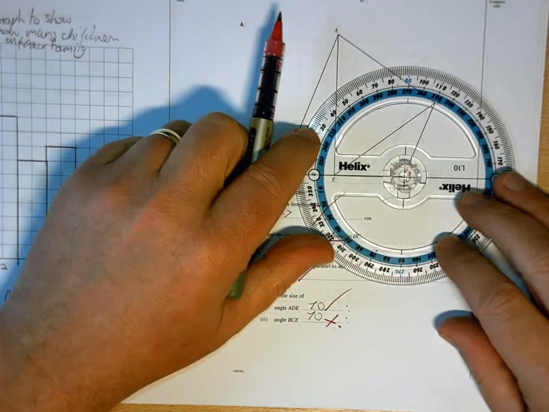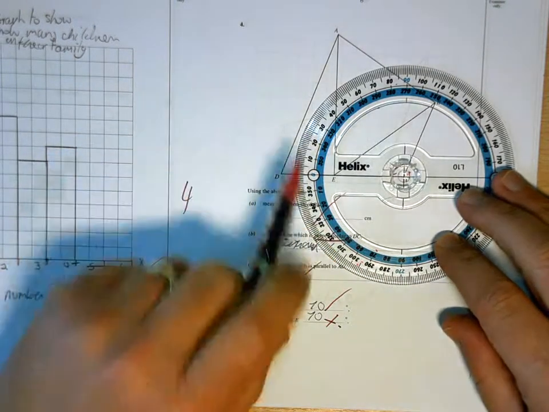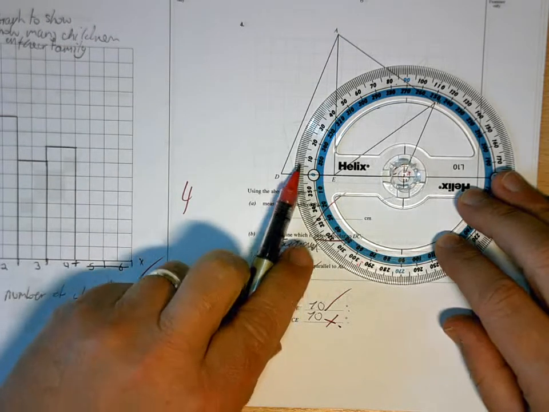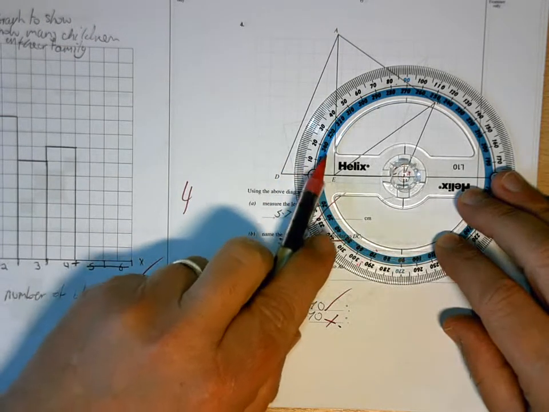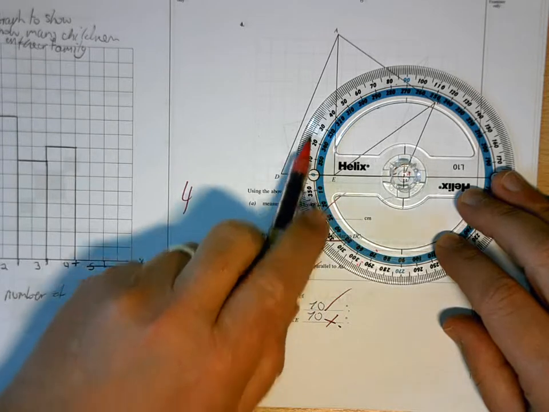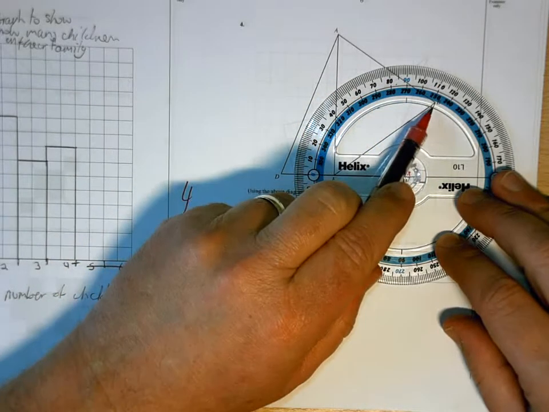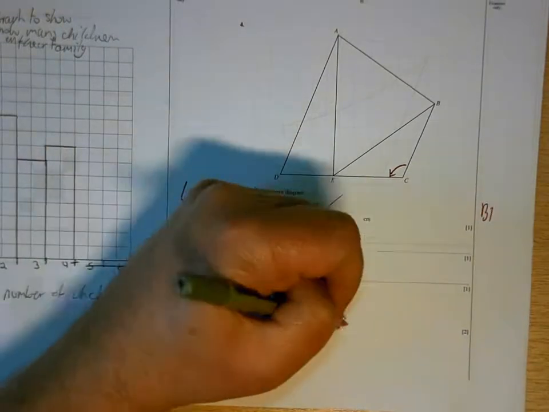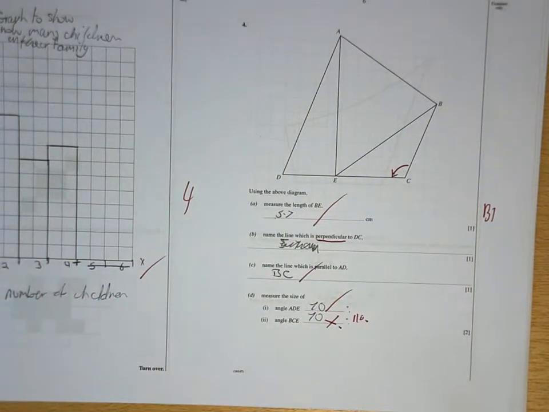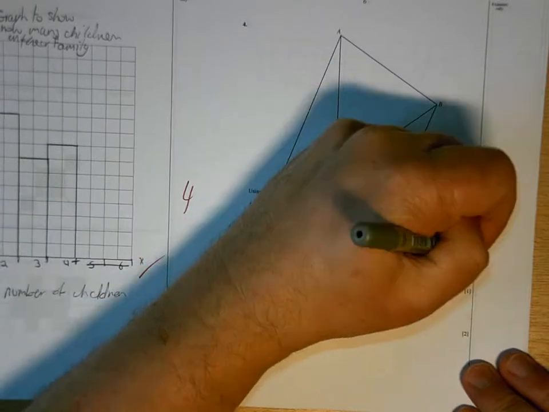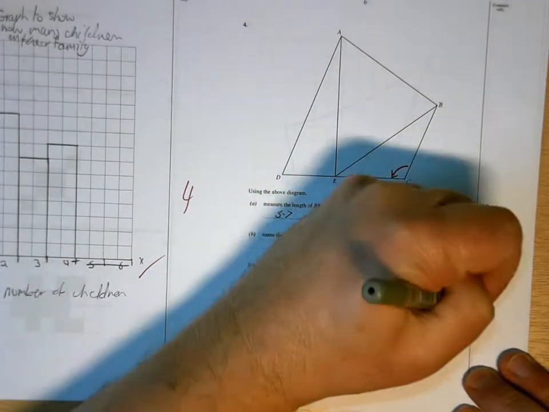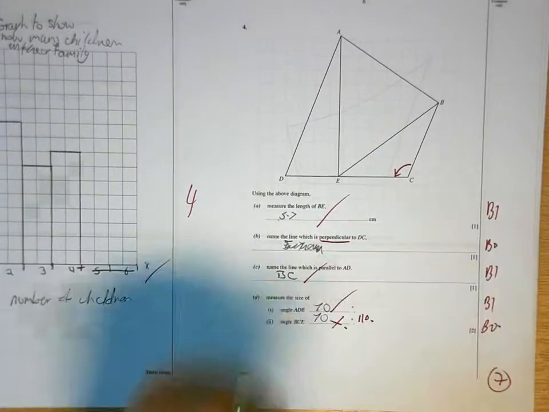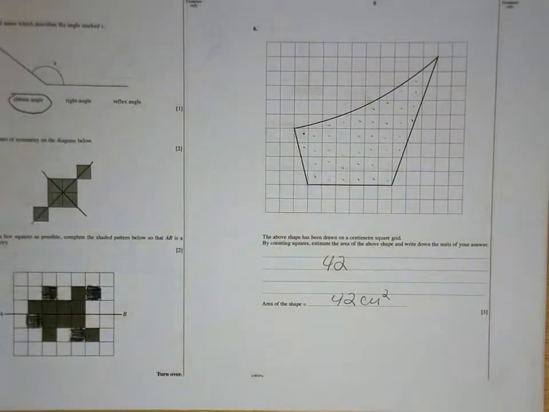So you're going to position it like that, and then you're going to count up from 0, so it isn't the inside one because that's counting down, so we're turning to 110 degrees for BCE. So make sure that you can do that yourself. So 0, 1, 1, 0, 4, 7 for that page.